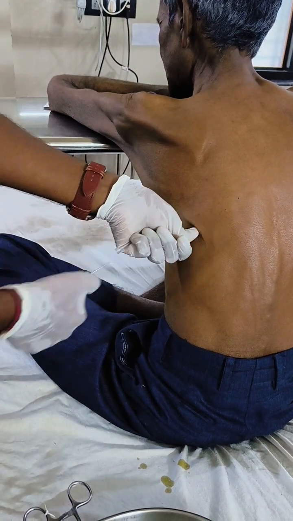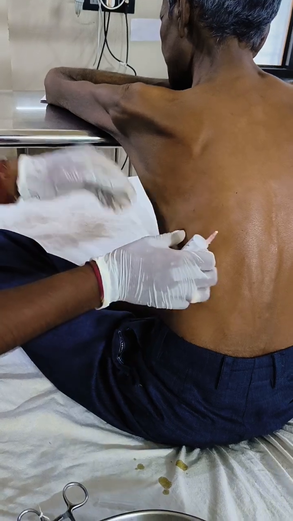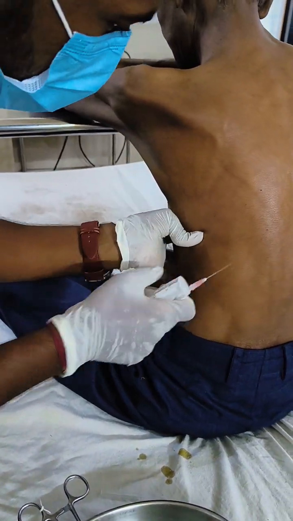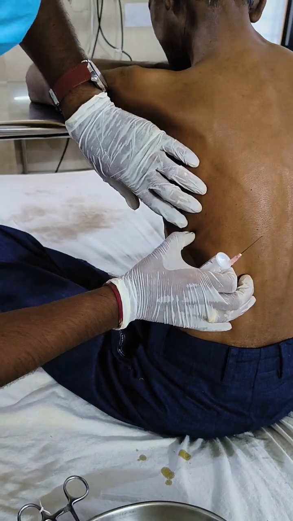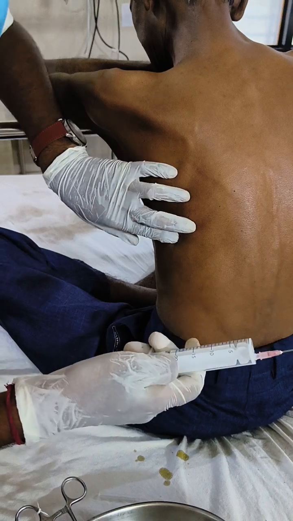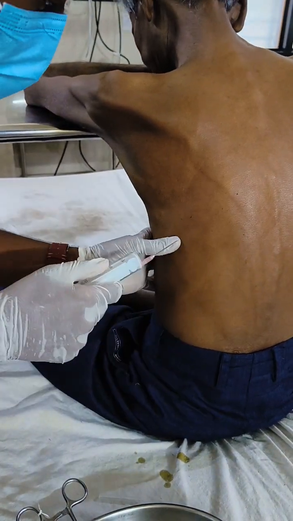In this position, first you have to take a 26 syringe with a big bore needle, pink needle. You have to prick the same way. I selected this intercostal space. Now I am going in. I am taking 20 cc because this may be enough for analysis.